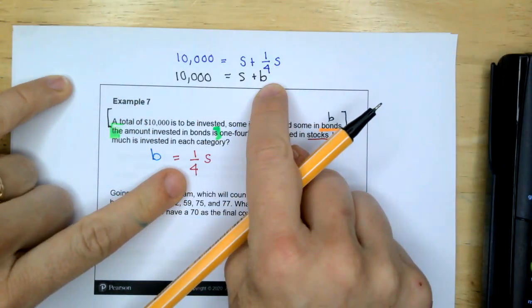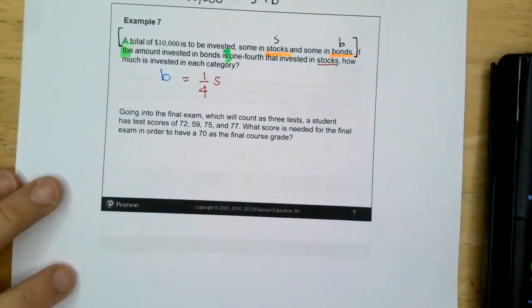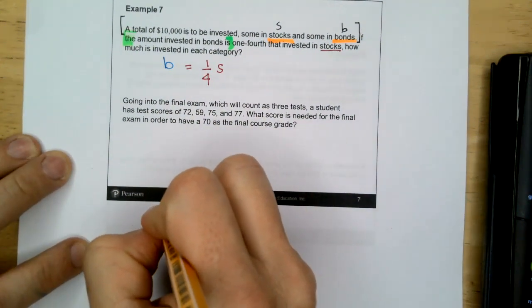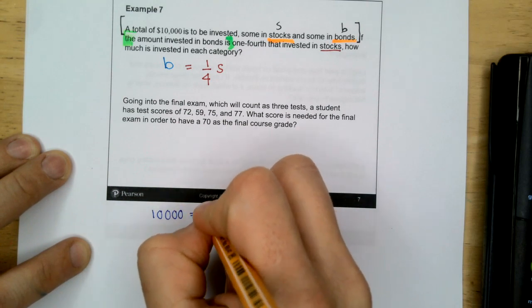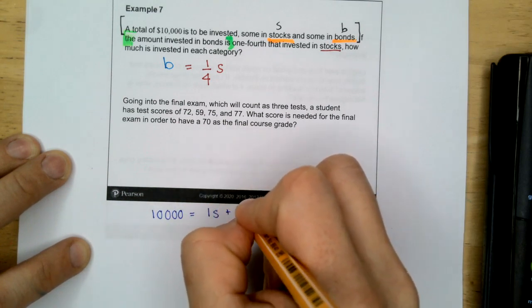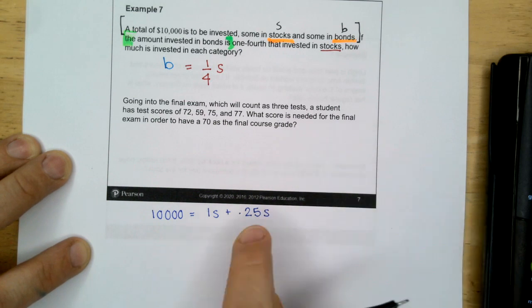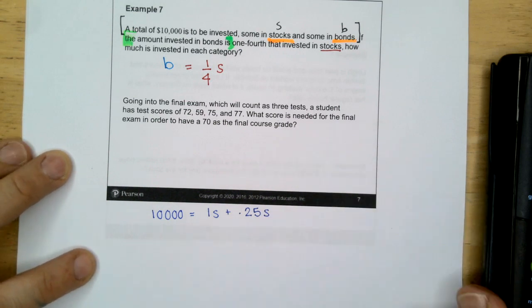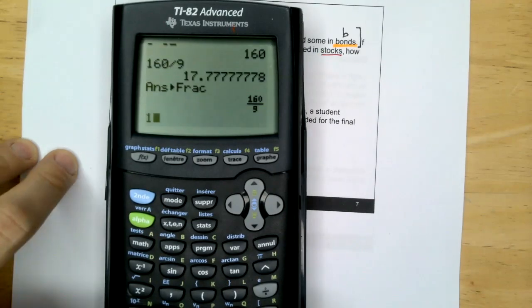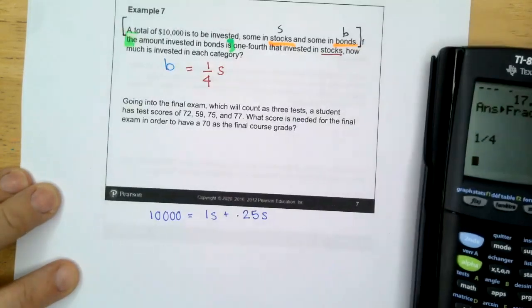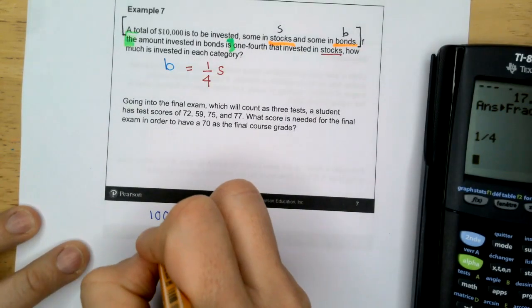So instead of bonds being bonds, bonds are actually just another quarter S. 10,000 is 1S and a quarter S, or 0.25, right? Because 1/4 is 0.25. 1.25.